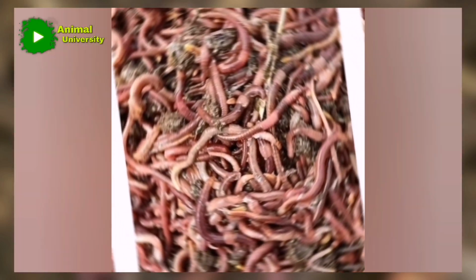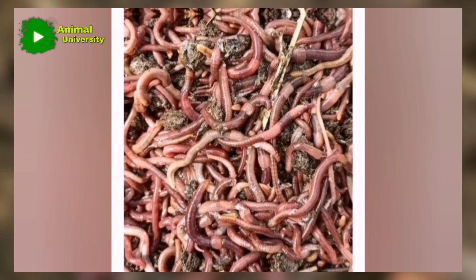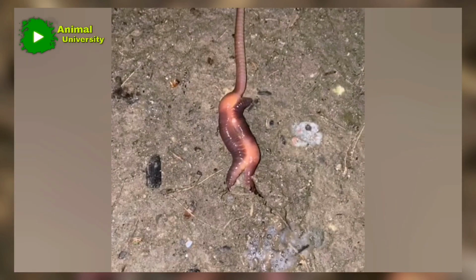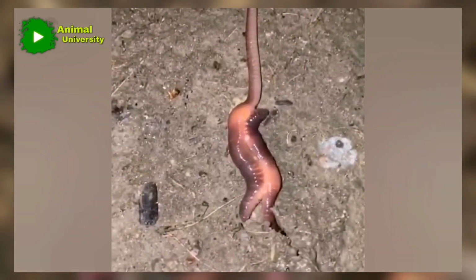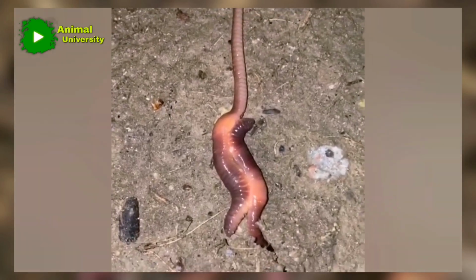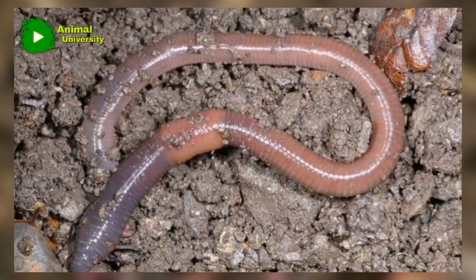The exterior of an individual segment is a thin cuticle over the skin, commonly pigmented red to brown, which has specialized cells that secrete mucus over the cuticle to keep the body moist and ease movement through the soil.